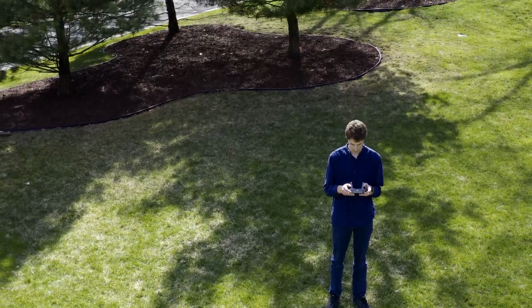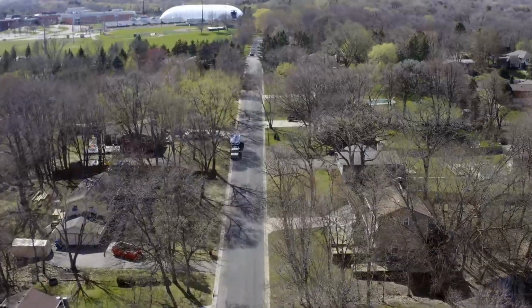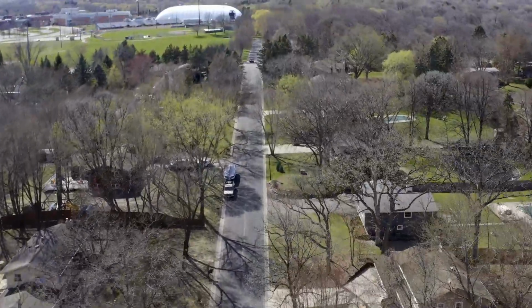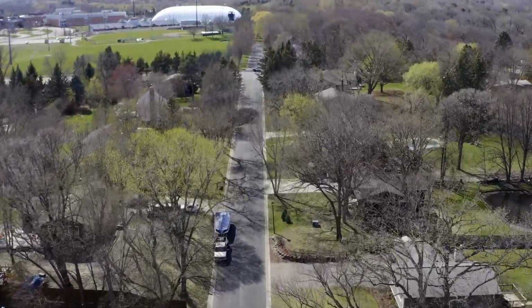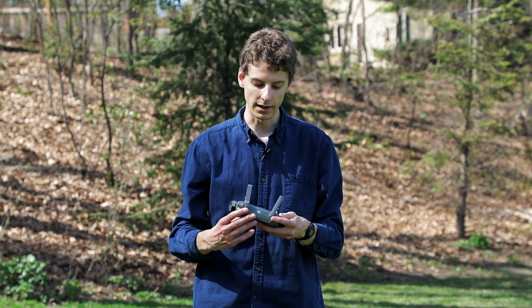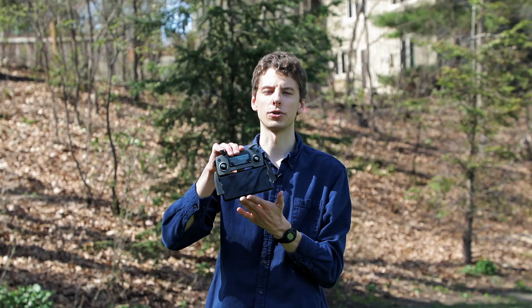So that's the drone itself. It has a flight time of maximum 31 minutes, but that's pretty optimistic because that's with no wind, and there's always wind. And then the other unit is the controller.